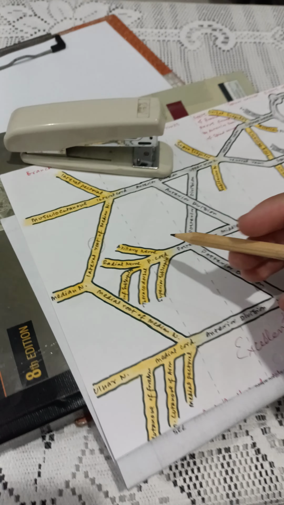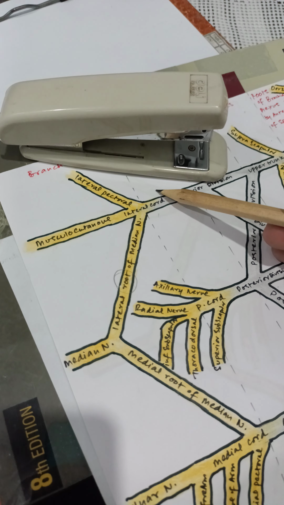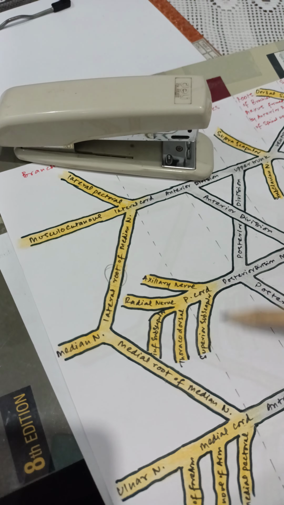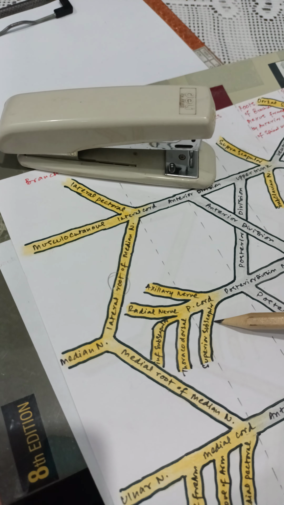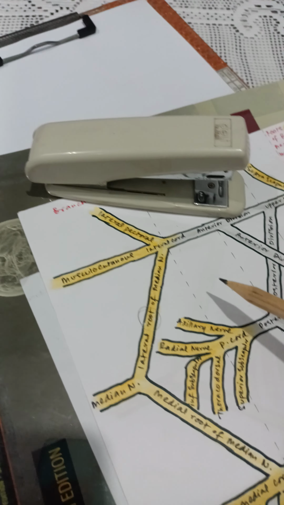anesthetized. Now, the lateral cord means it will be present lateral to the axillary artery. Posterior cord means this cord will be present posterior to the axillary artery, and medial means they will be present medial to the axillary artery.